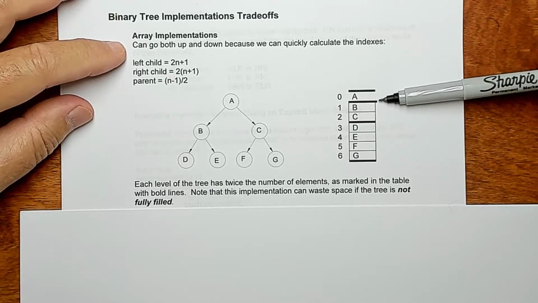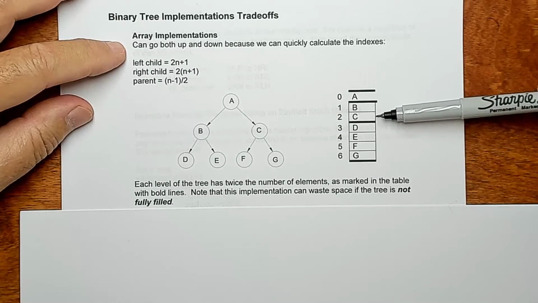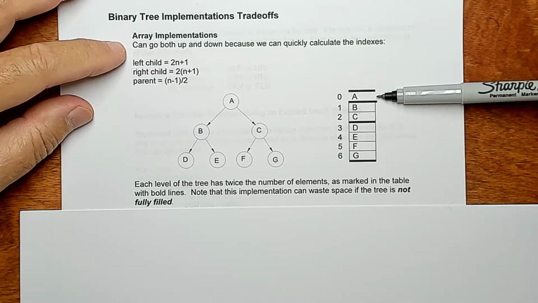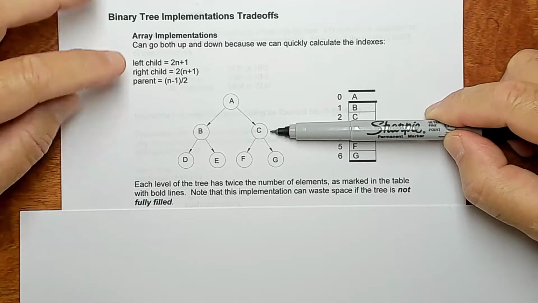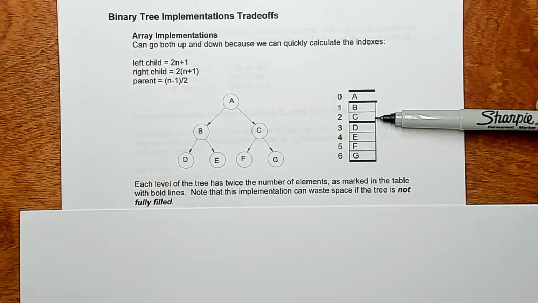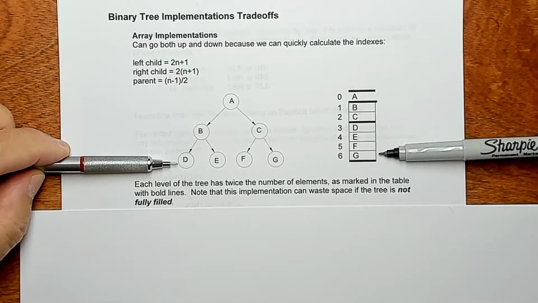And I'm showing with the heavy black lines here that each layer is stored between these black lines. So this is layer 1, the first layer where A is at, and then these two guys, B and C, are on the next layer indicated between these two heavy lines, and then the third layer would be in here.